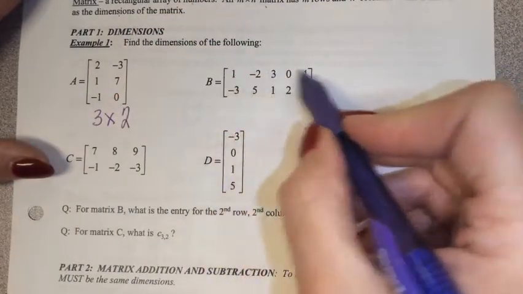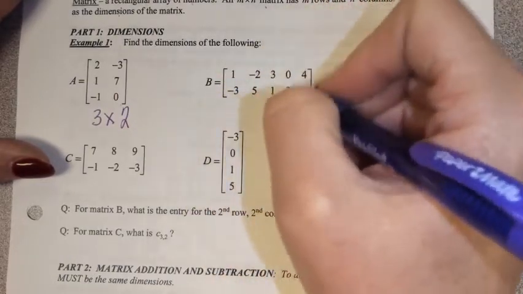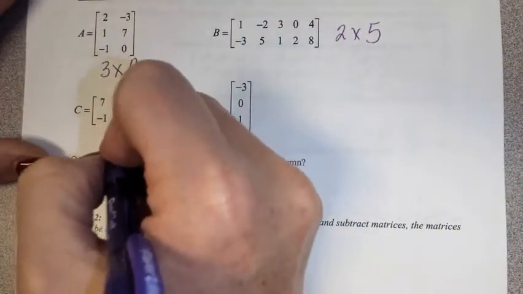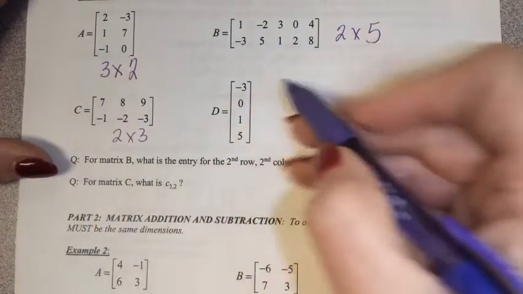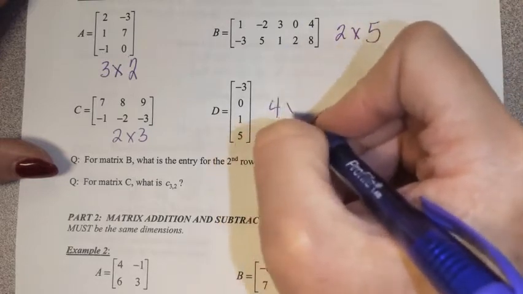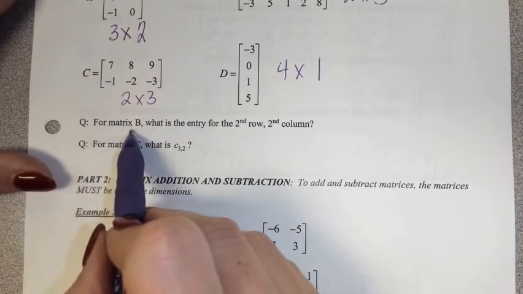In matrix B, we count the rows going across like that. We have 2 of those. And then the columns go up and down, just like the columns in Greek architecture. In matrix C, we have 2 rows, obviously, 3 columns. Matrix D is a little complicated. We actually have 4 rows and only 1 column.